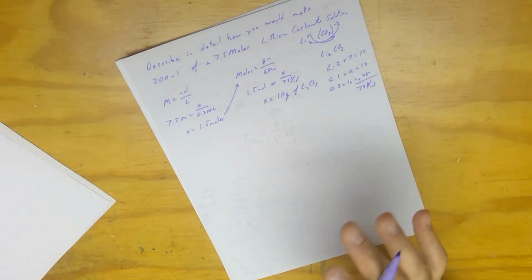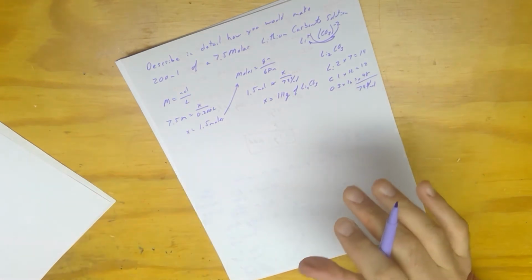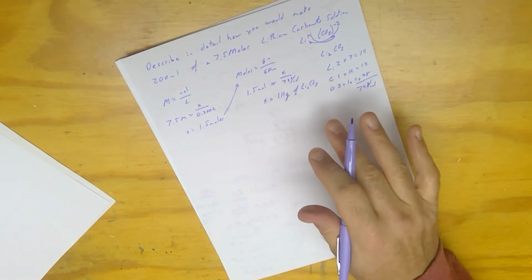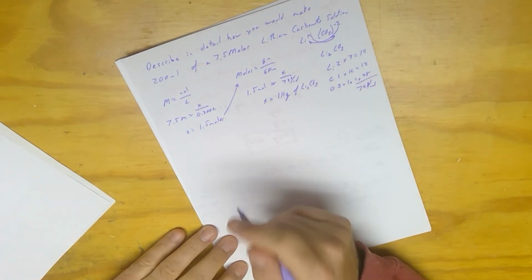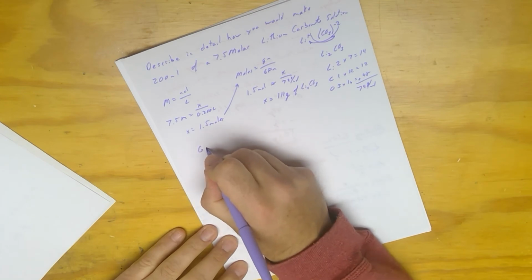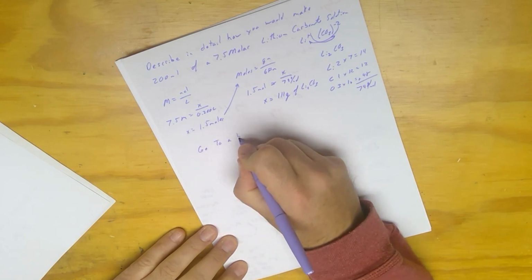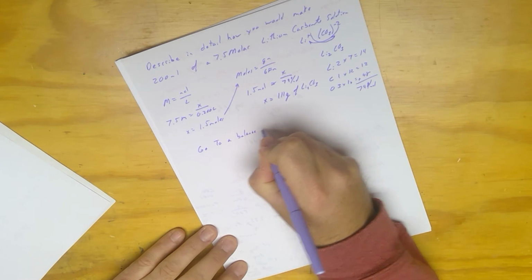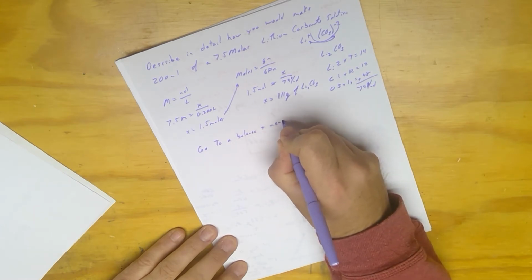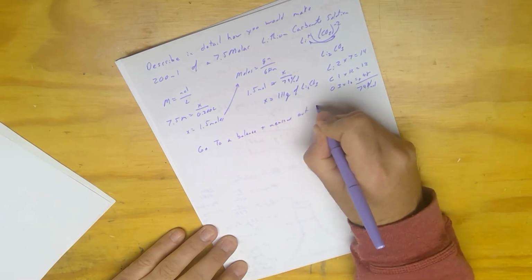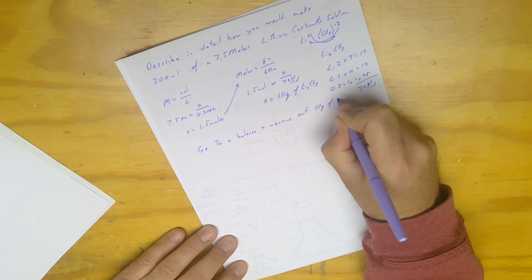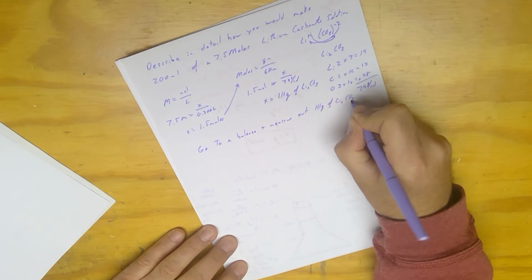All right, so now, this was a regions question, so you had to be specific on how to make it. So now what you would say is go to a balance and measure out 111 grams of Li2CO3.